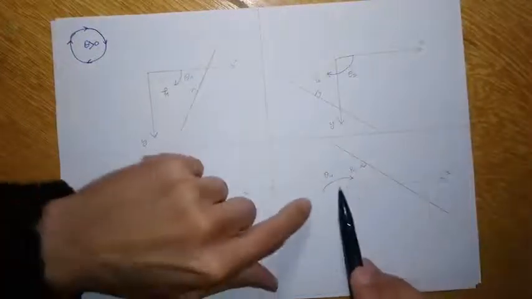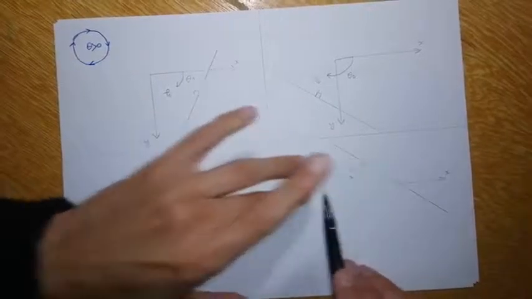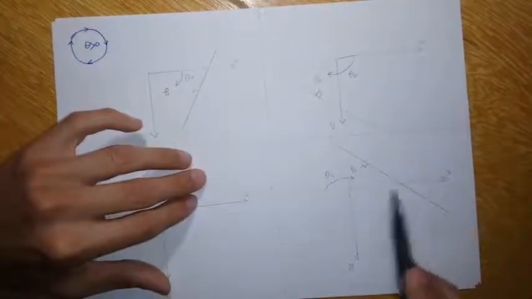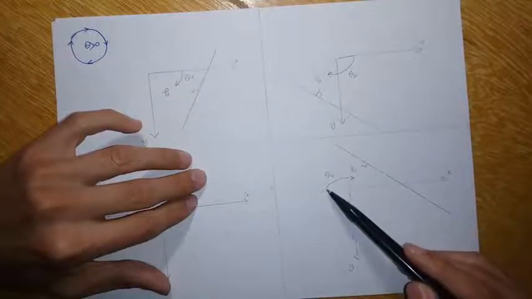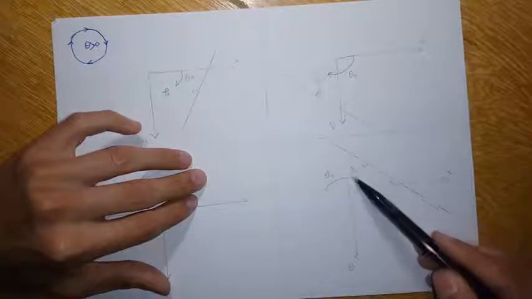Okay, again, in this case, I have a theta that is evaluated from the same axis, of course, but from the negative side of the x-axis, and I say that my rho is negative.